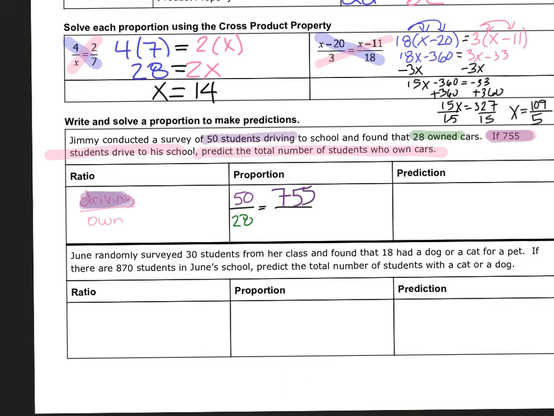And then of those, how many own the car? And that's what we don't know. That's what we're trying to predict. But we do know of those that he surveyed, 28. So here, that's my unknown. That's what I'm going to go ahead and use my variable for.